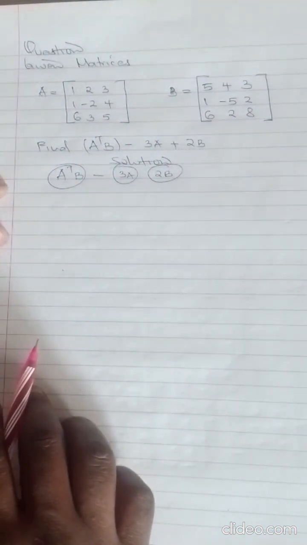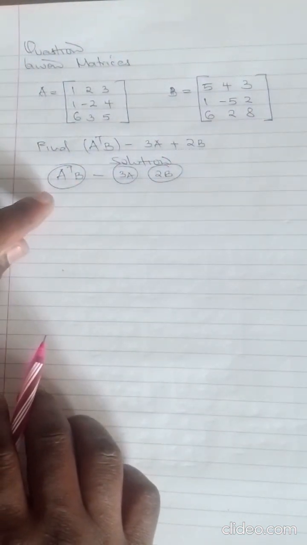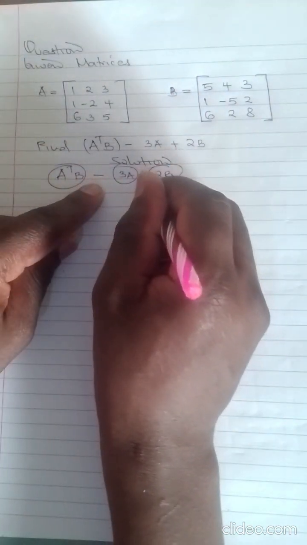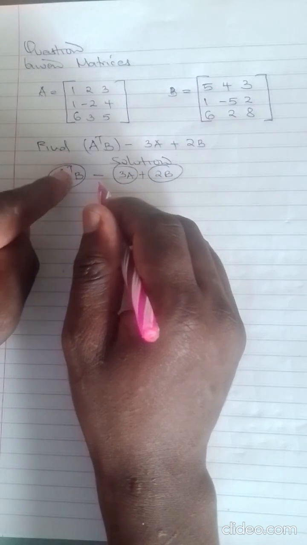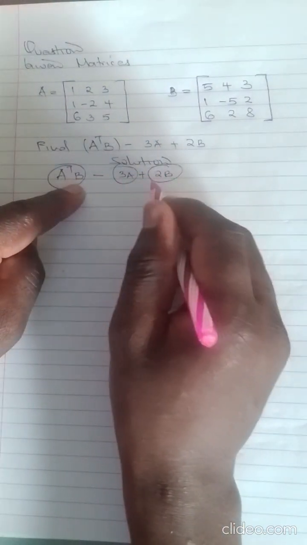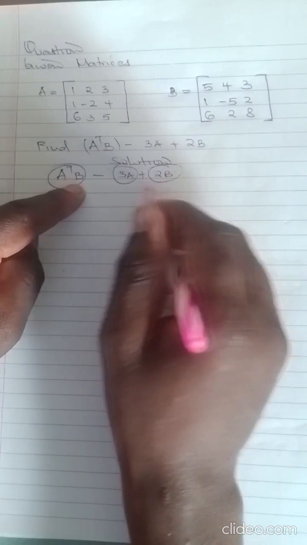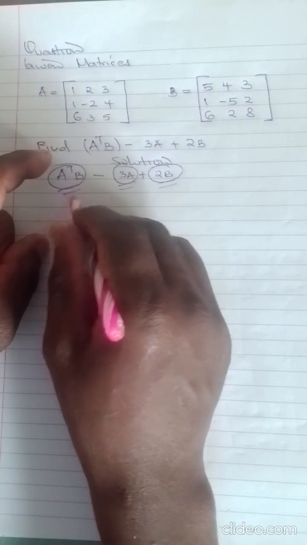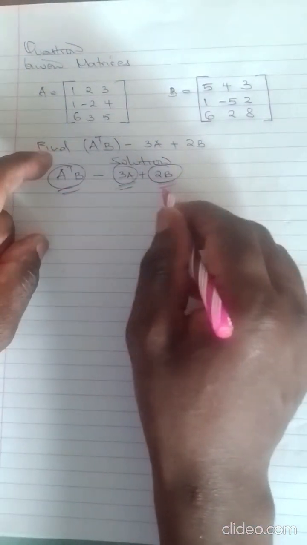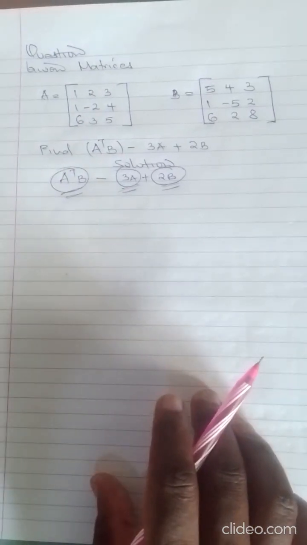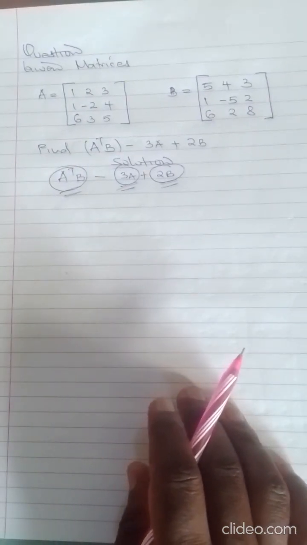You find these three components independently. After you have found the results of the independent components, you then add or subtract respectively. Let's start.